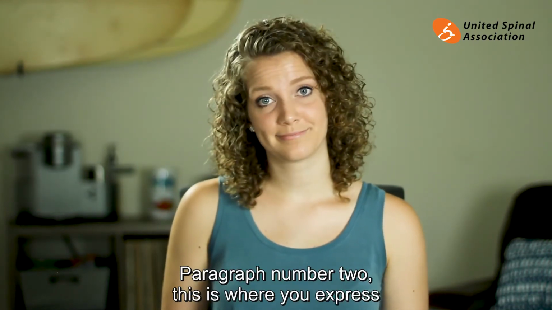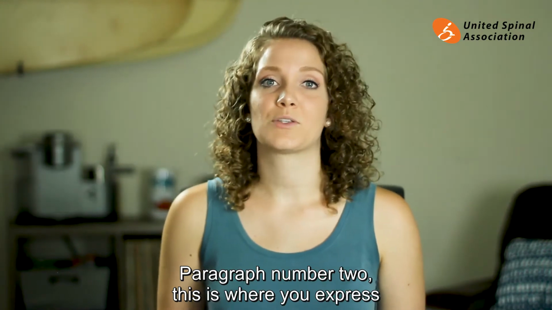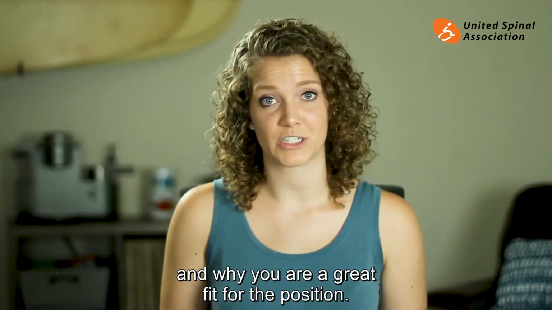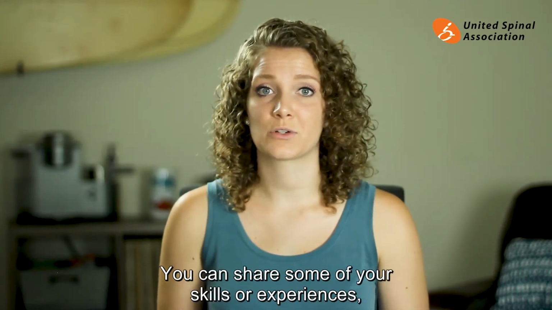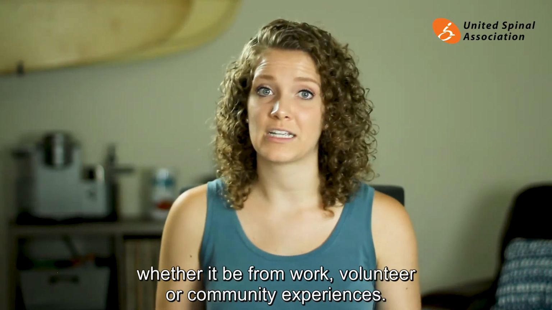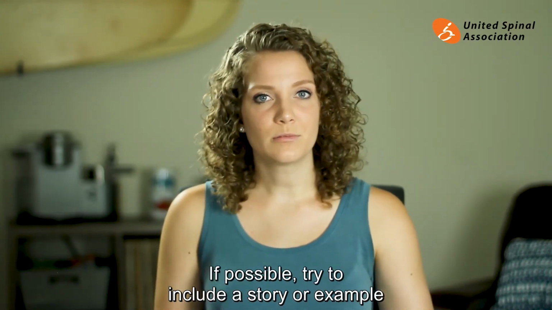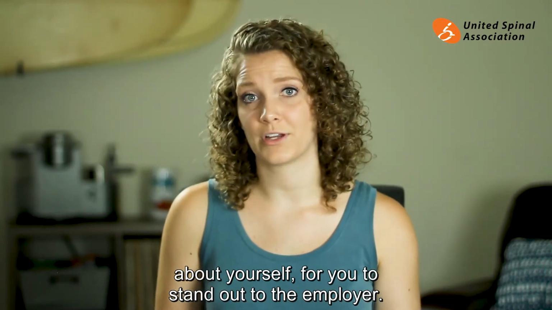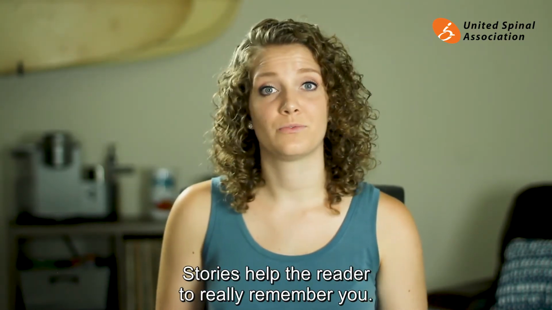Paragraph number 2. This is where you express why you are interested in this position and why you are a great fit for the position. You can share some of your skills or experiences, whether it be from work, volunteer, or community experiences. If possible, try to include a story or example about yourself for you to stand out to the employer. Stories help the reader to really remember you.